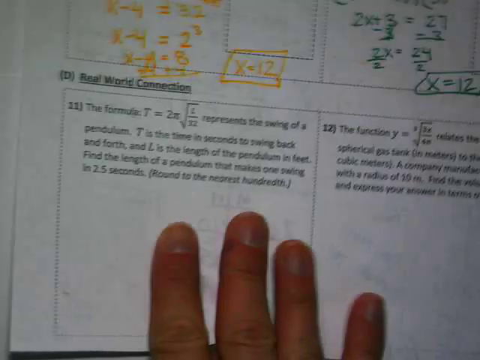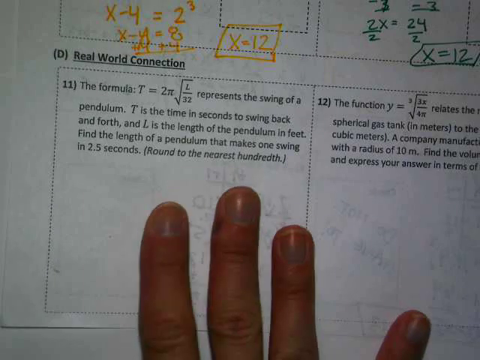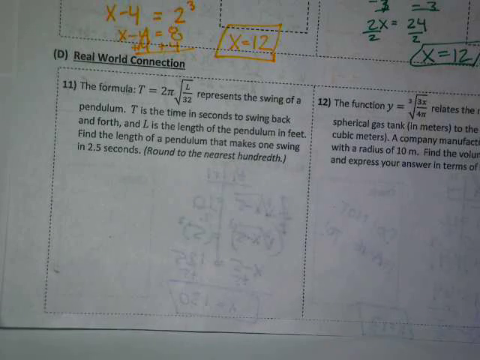All right, go to 11 and 12. Last 2 problems. I think the very first question on your test is like 11 and 12.